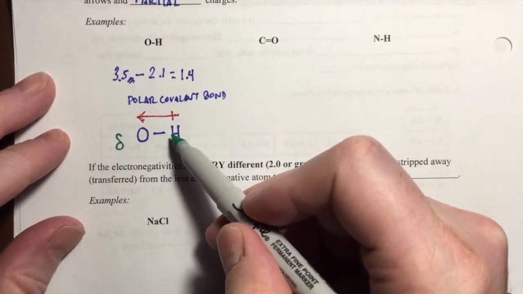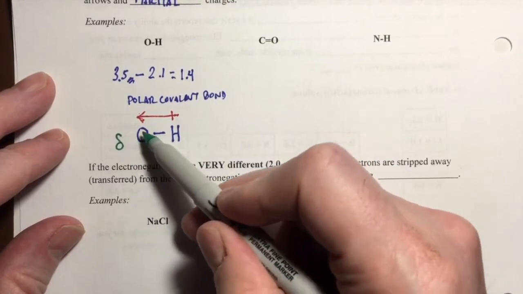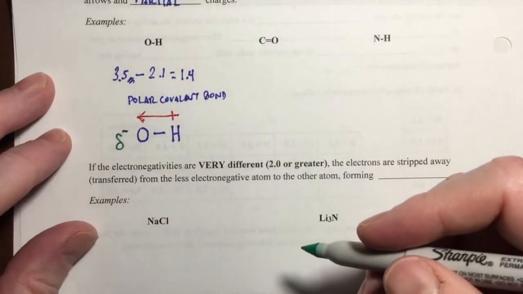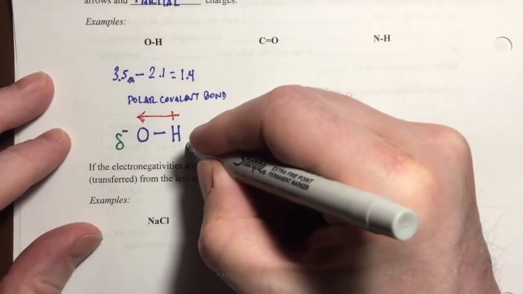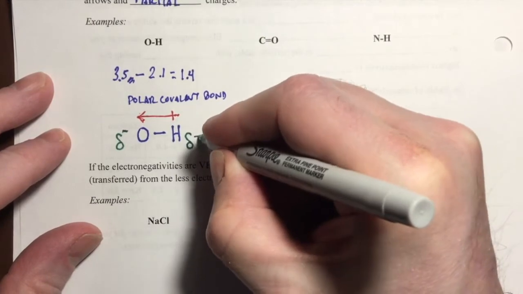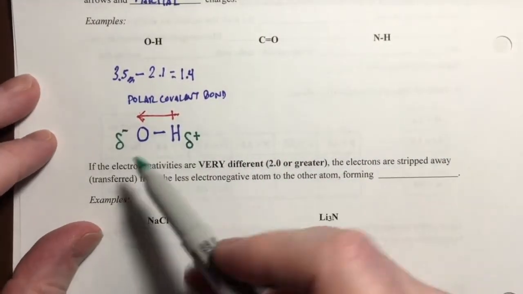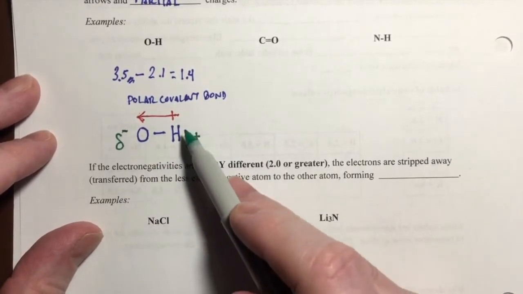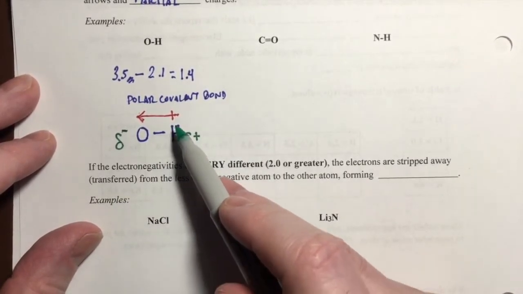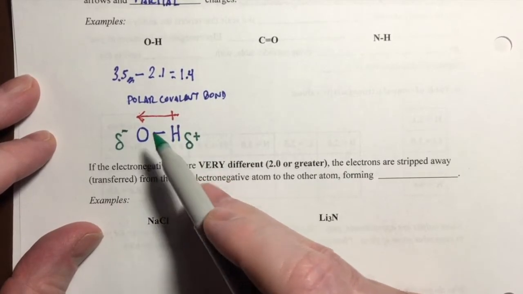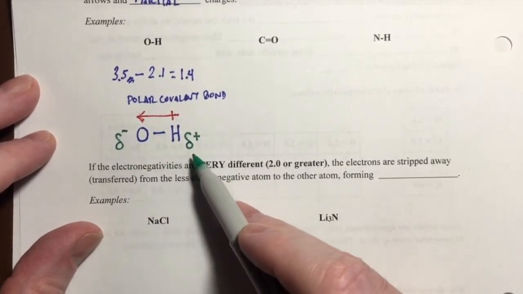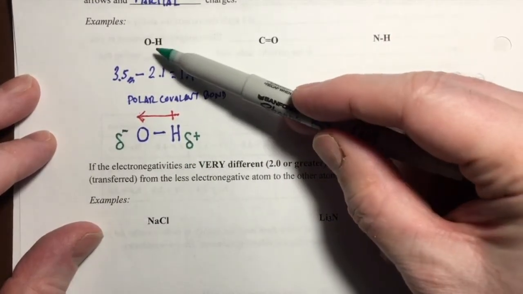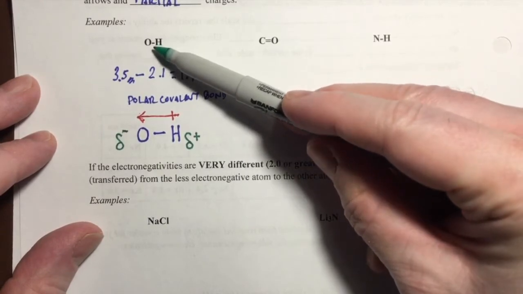Now, if the electrons are being pulled toward the oxygen, that means that this end of this bond has a partial negative charge on it. And that means that this end of the bond must be partially positive. So both of these ways, the way in red and the way in green, are different ways to represent a polar bond. The red is the dipole arrow method, and the green shows the partial charges.